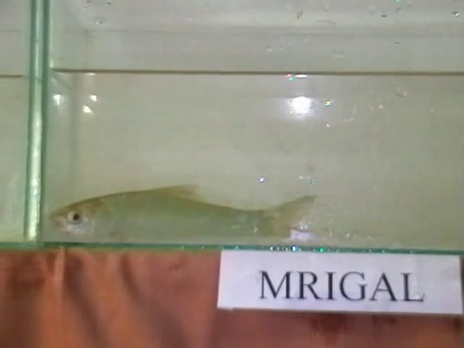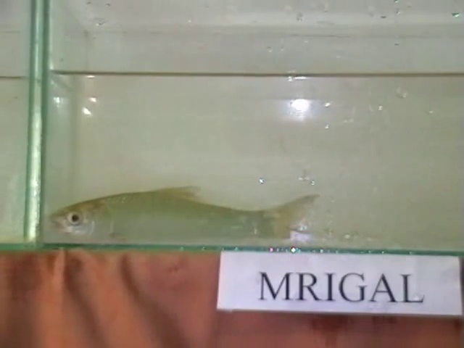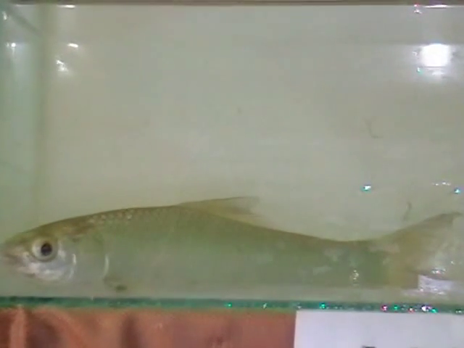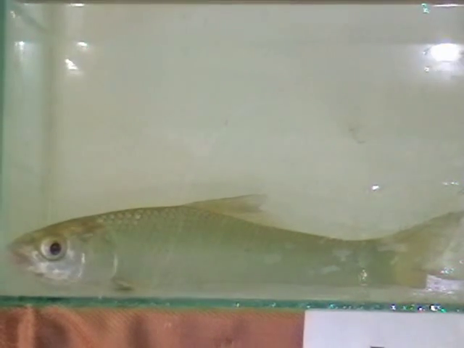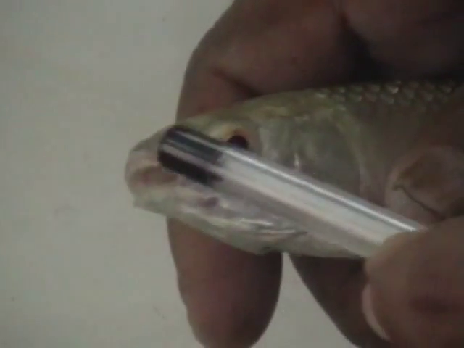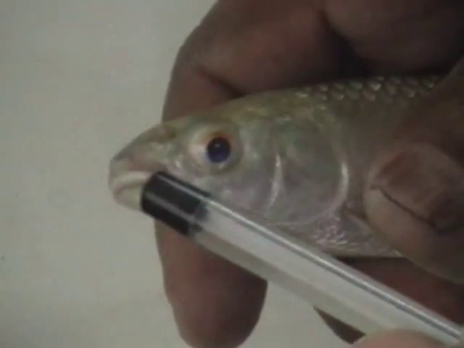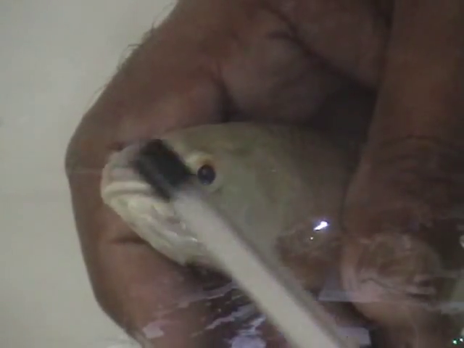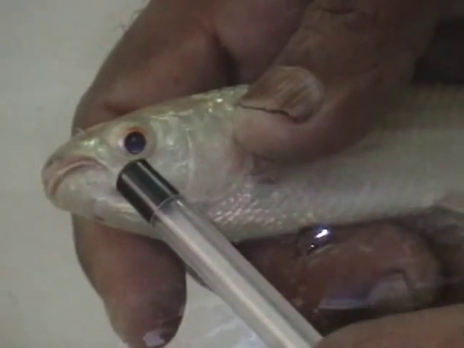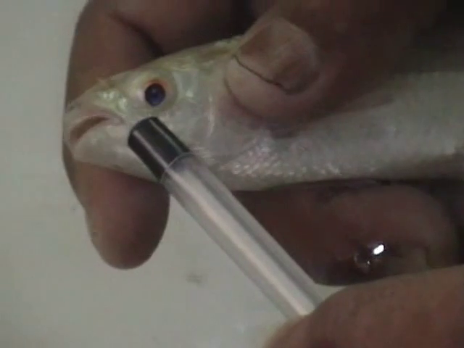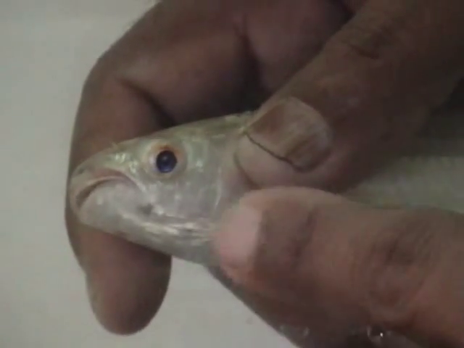And then we will see the Mrigal. The body shape of the Mrigal: now we can distinguish Mrigal from the other species, Rogu and Katla. The body is elongate, lengthier. See the mouth. The upper jaw is elevated, the lower jaw is inferior. So the mouth is an inferior mouth. See the lips, not fringed. See, a pair of barbels is present. A very small hair-like structure is present there.